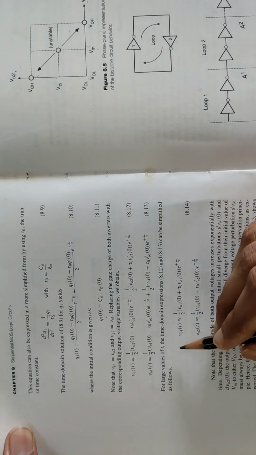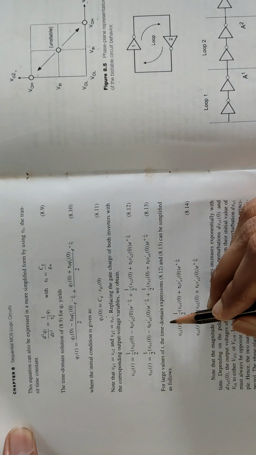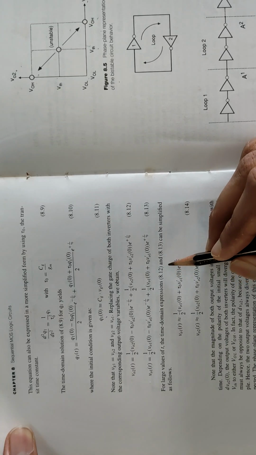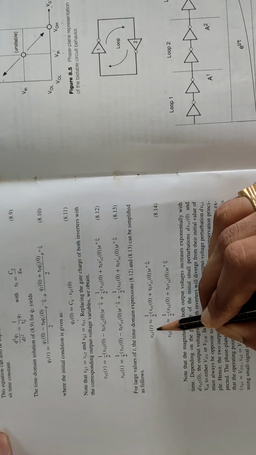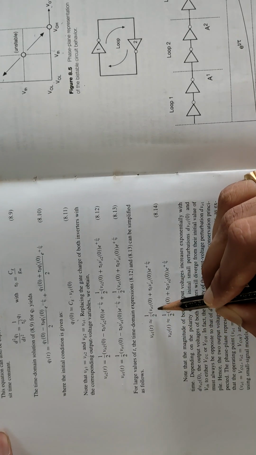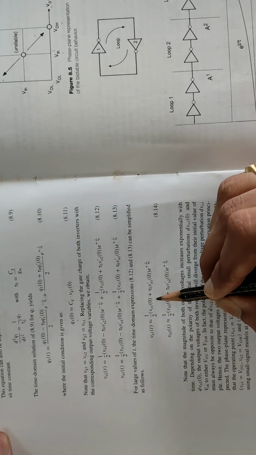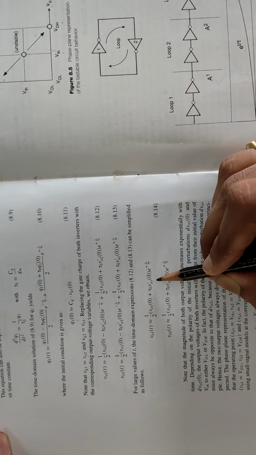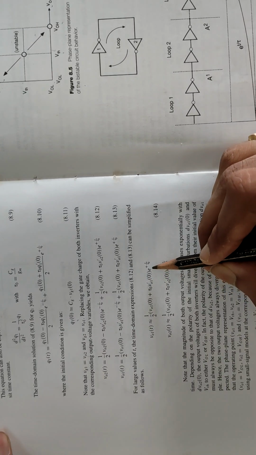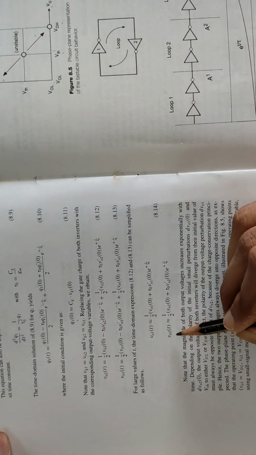For large values of t, the time domain expressions can be expressed as follows. V01 of t is similar to 1 by 2 (V01 of 0 plus tau naught V dash 01 of 0) e power plus t by tau naught.